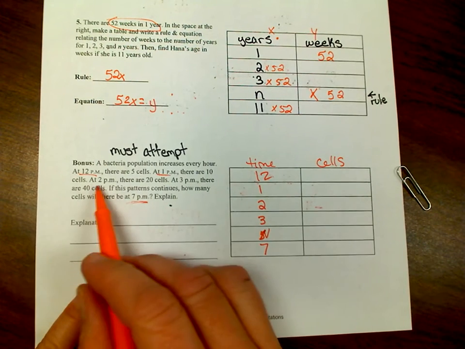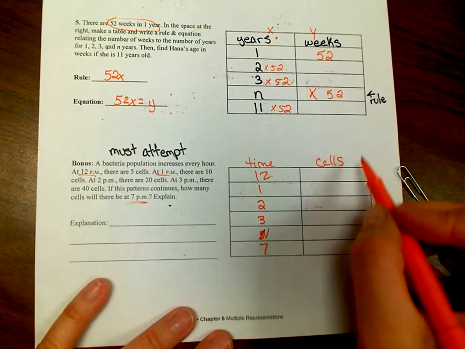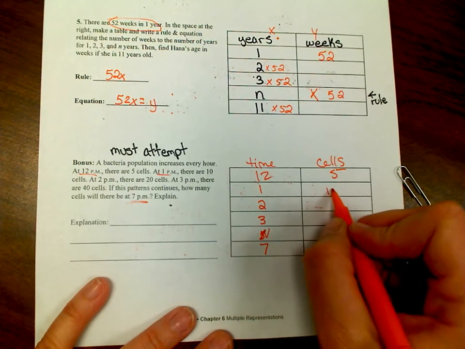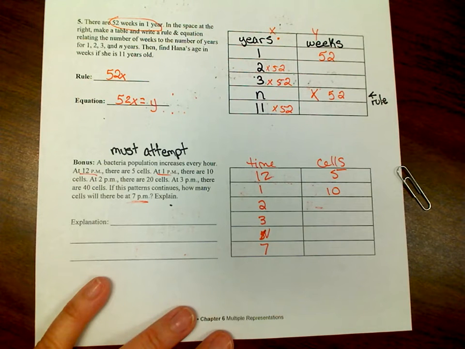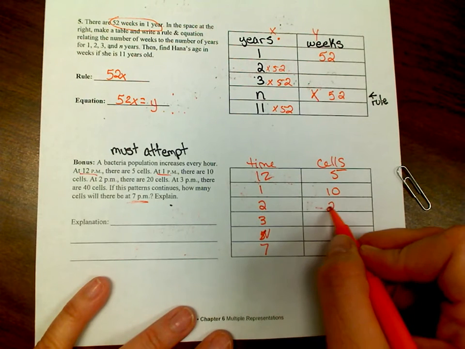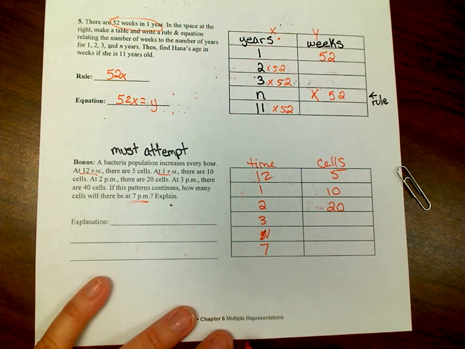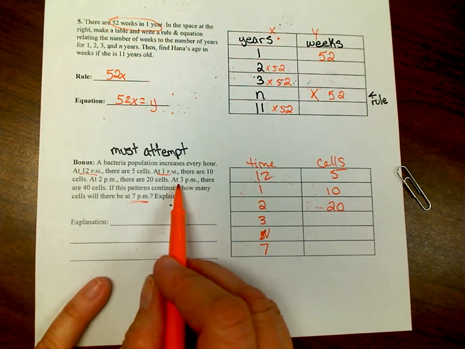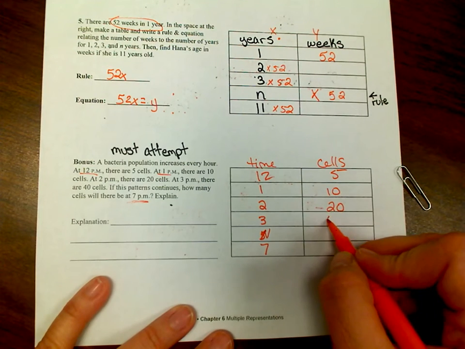So at 12, there are 5 cells. At 1, there are 10 cells. 2, there's 20. At 3, there are 40.